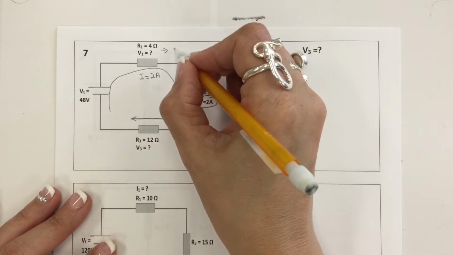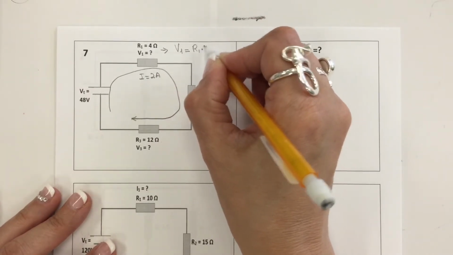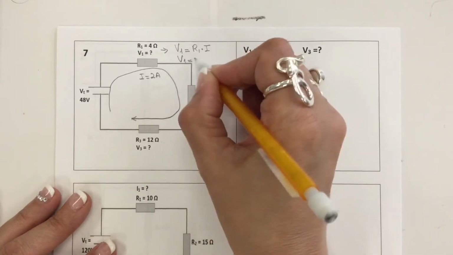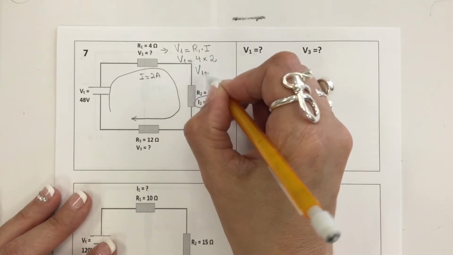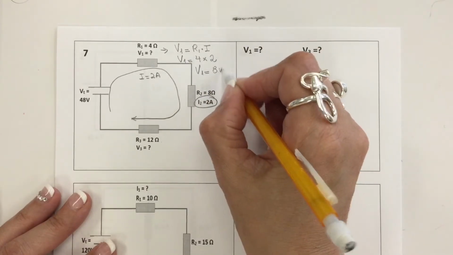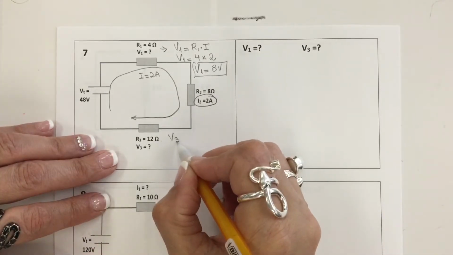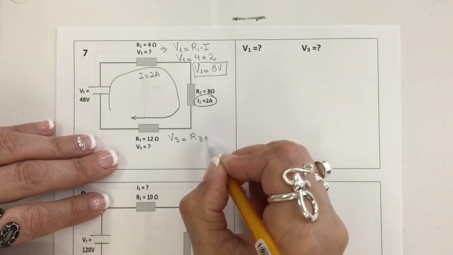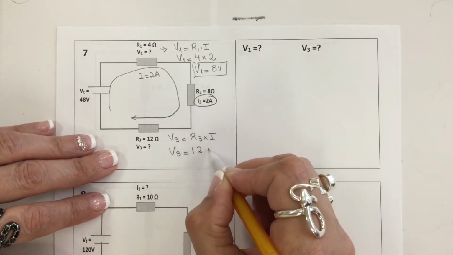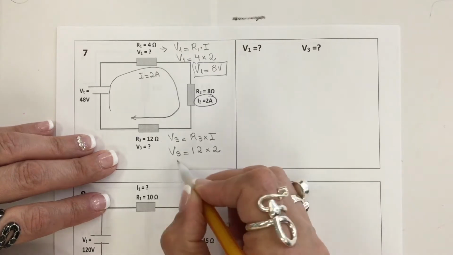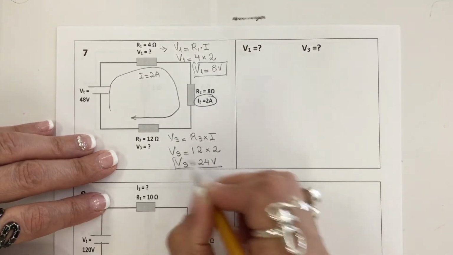So V1 is equal to R1 times I. R1 is 4, I is 2, so V1 is 8 volts. Likewise, V3 is R3 times I, and V3 is 12 times 2, and V3 is 24 volts.